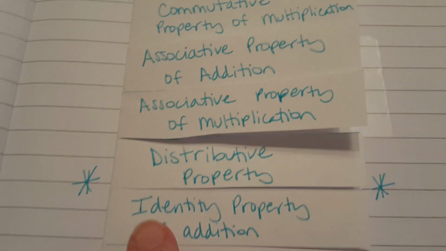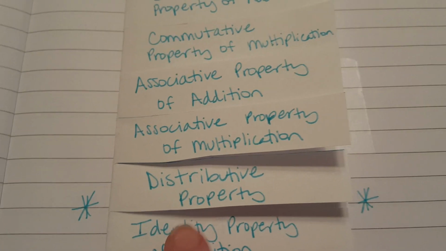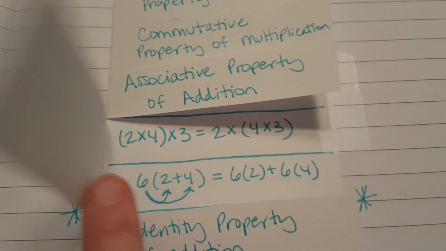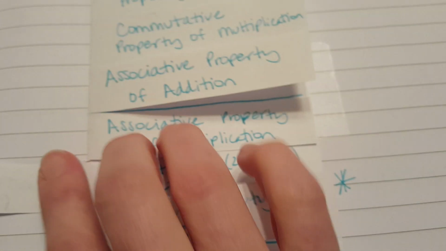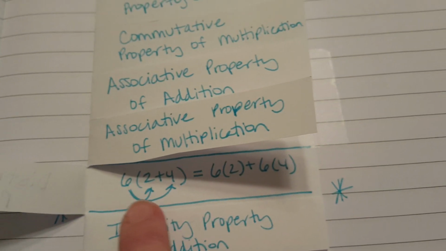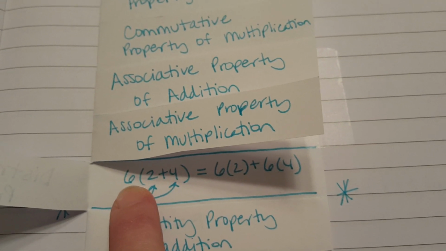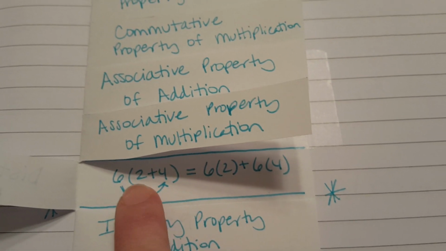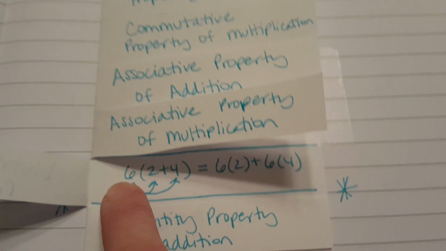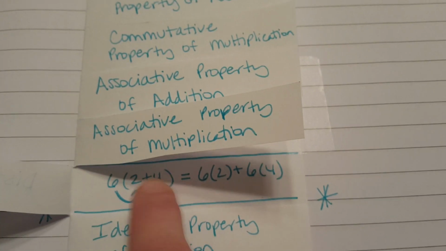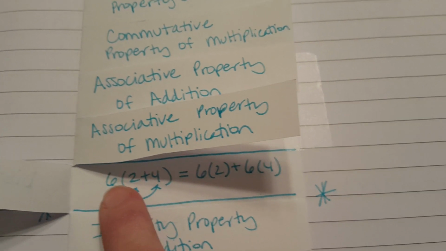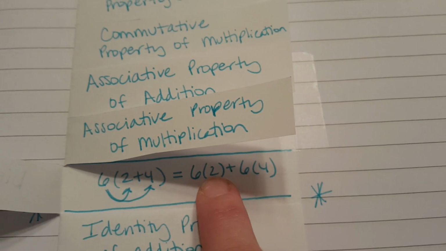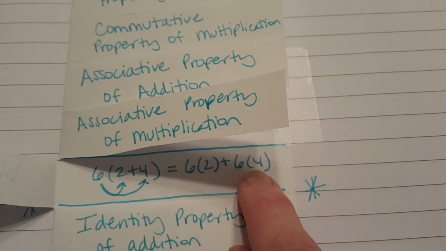The next one, and the focus of this video, is going to be on this distributive property. The example here, pardon me, it's getting all tangled up, for the distributive property shows when we have a number on the outside of parentheses and 2 numbers on the inside, we can distribute or multiply that number on the outside to each term on the inside. So I would do 6 times 2, which I have here, and then 6 times 4, which I have there.